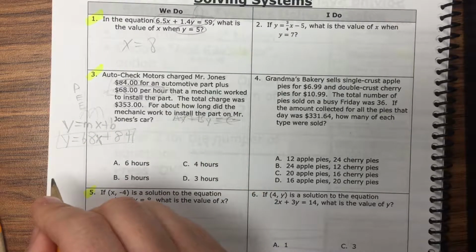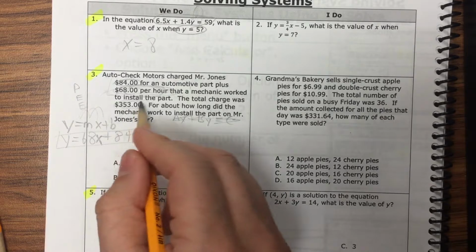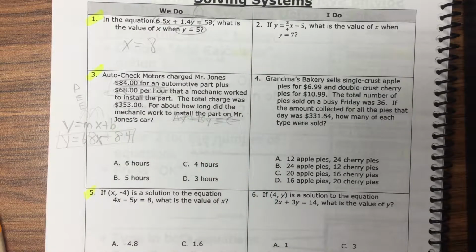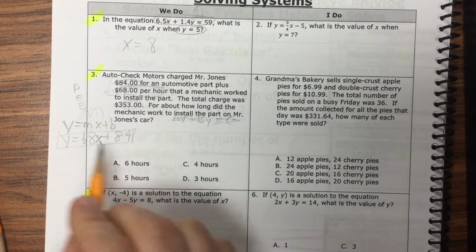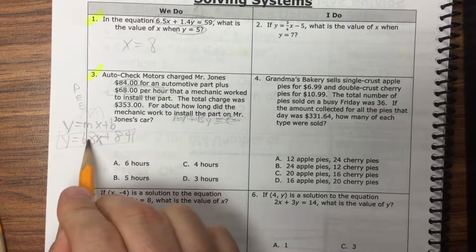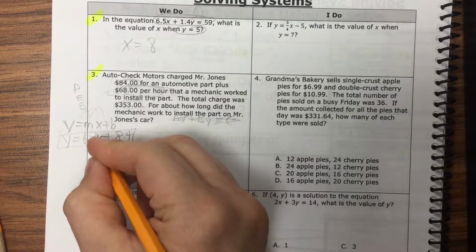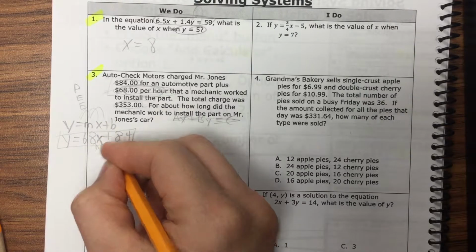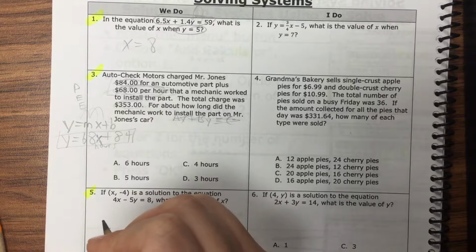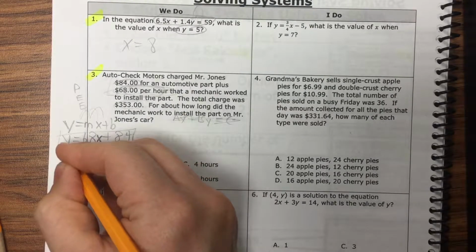Do we have another equation? We do. It has to do with that total. The total charge is $353. What do we do with that? Well, take a look at X and Y. Here, X is hours, and Y is the total charge.